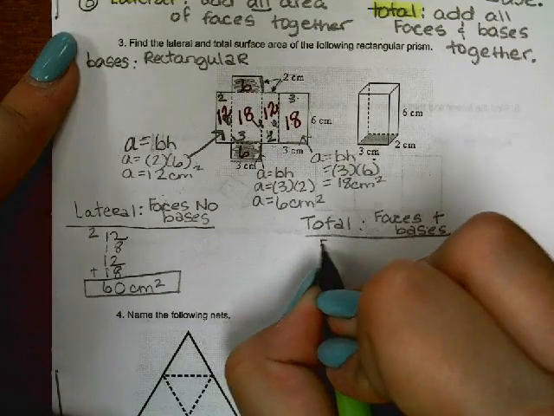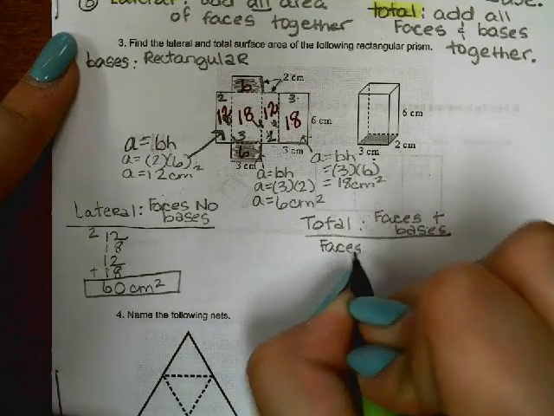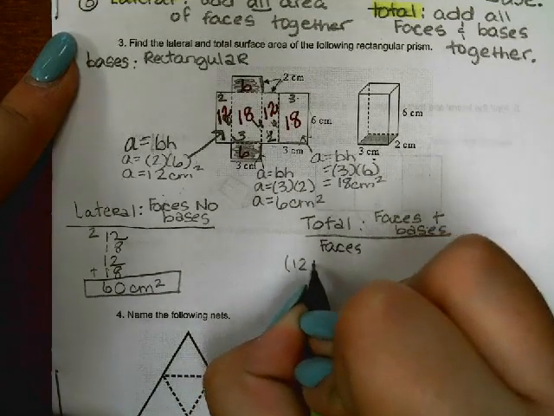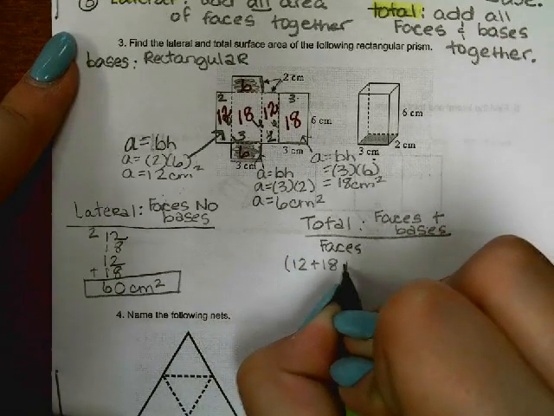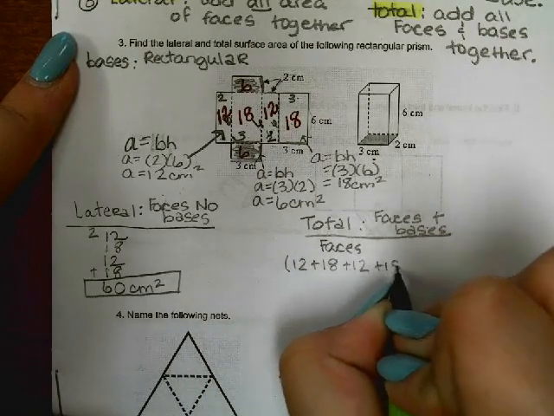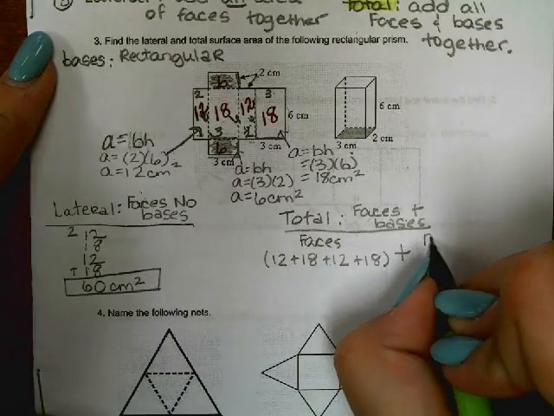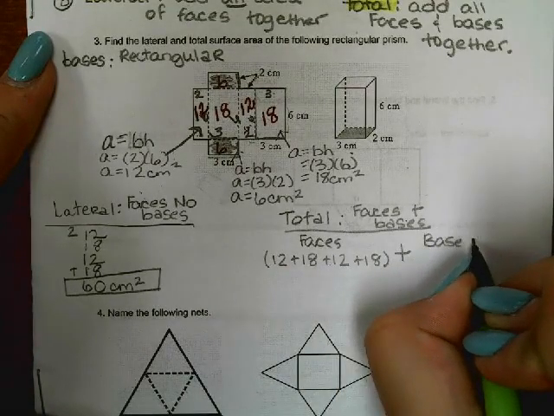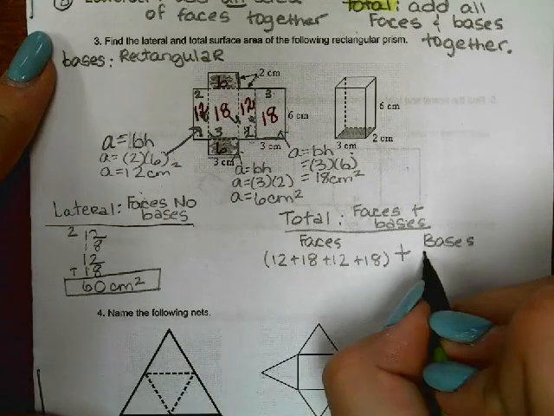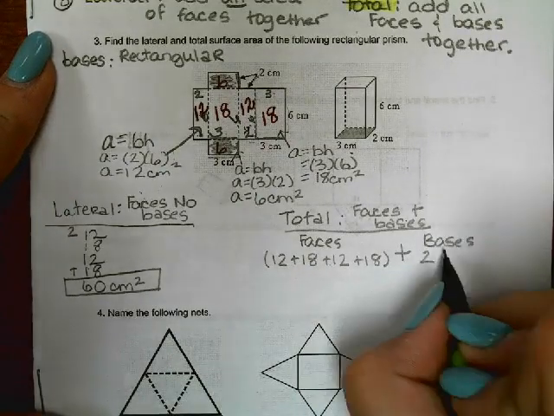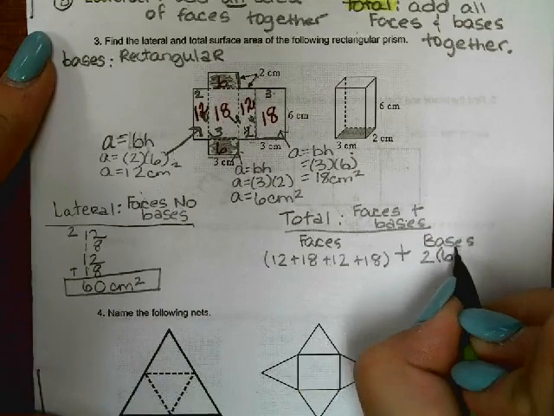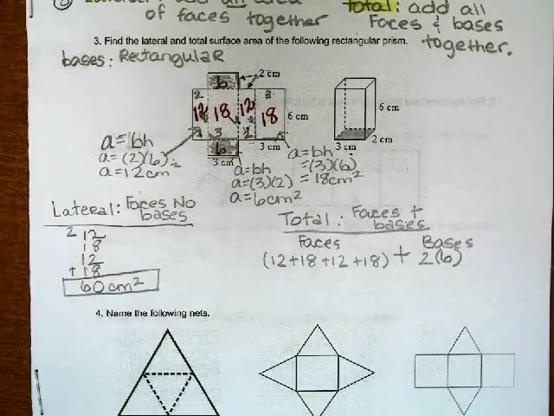We know our faces would be 12 plus 18 plus 12 plus 18. And we want to add that to our bases. Now remember, our bases are congruent. We have 2 bases. Each of them are 6 centimeters, so we can multiply those.